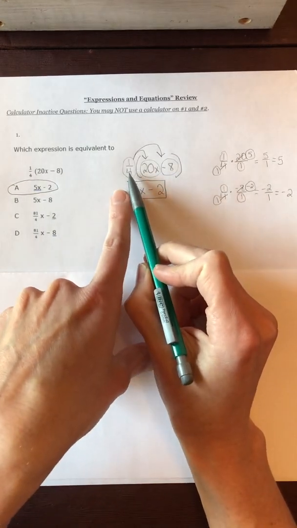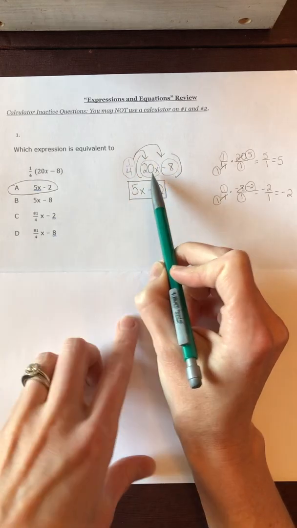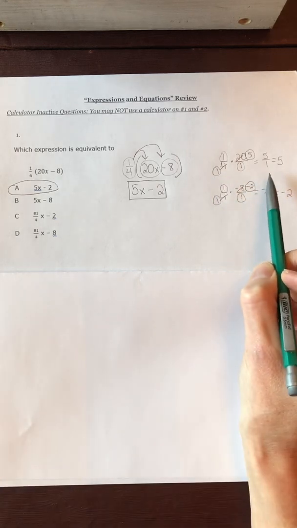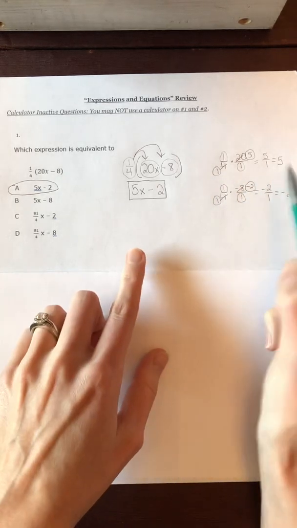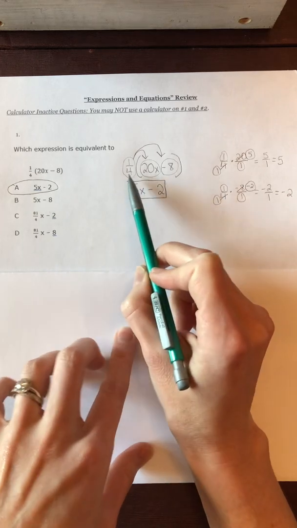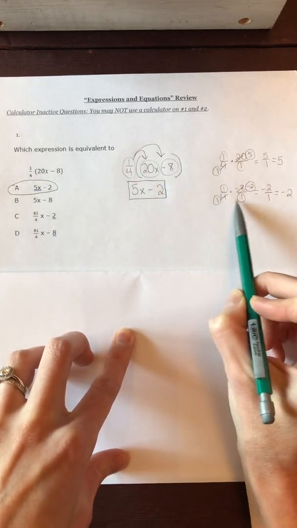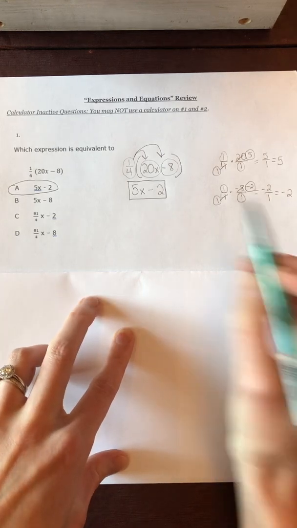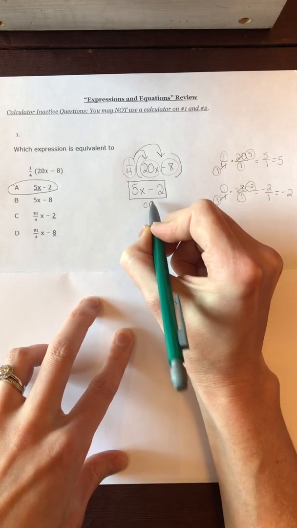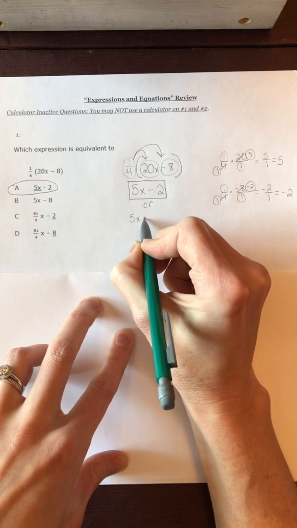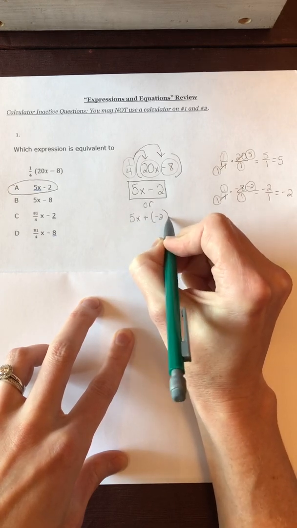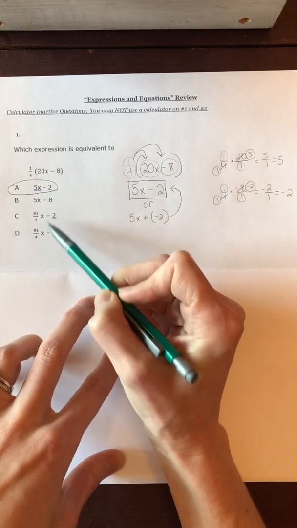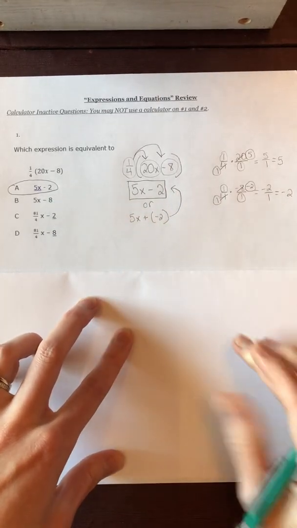So step one, I multiplied 1/4 times 20. The work for that you can find over here. This was calculator inactive, but the final answer for that comes out to be 5. So that's 5x. Then 1/4 times -8. Here's the work for that over here. And that comes out to be -2. So you could think about this as 5x plus -2, but that's really the same thing as just 5x minus 2, which is what was over here for the answer choice, which was A.